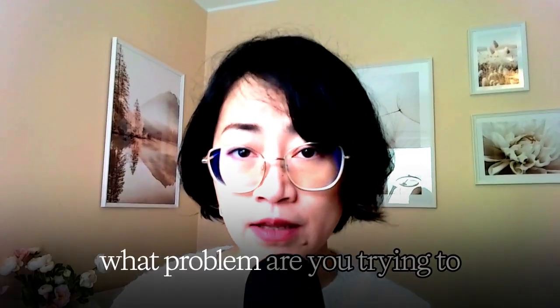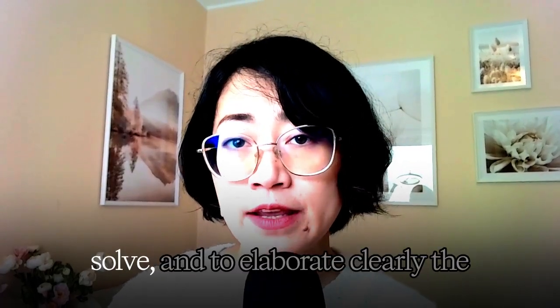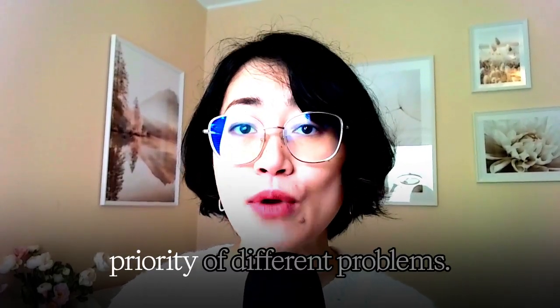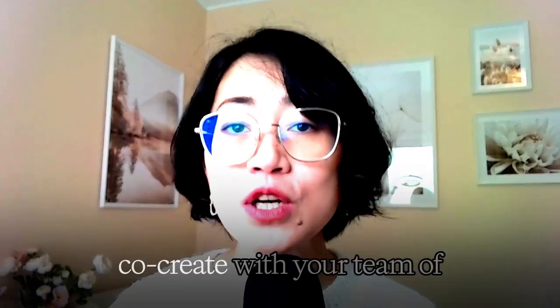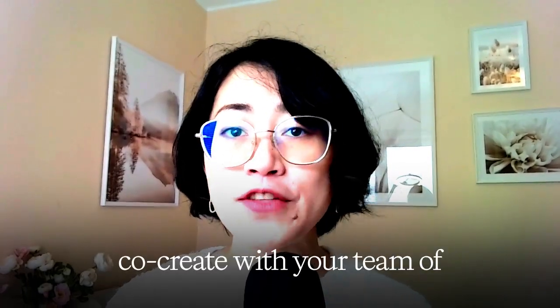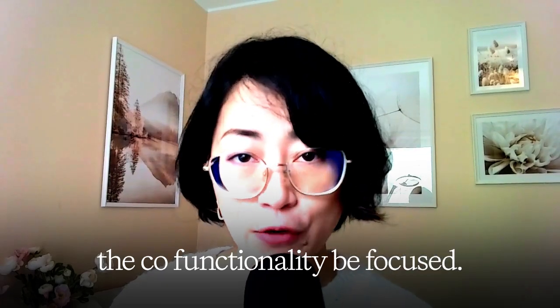It is your responsibility to clarify what problem you are trying to solve and to elaborate clearly the priority of different problems. This will provide your team and yourself a much clearer picture of what the solution could look like, and you can co-create the functionality with your team. Be focused. Then we move to step 3.